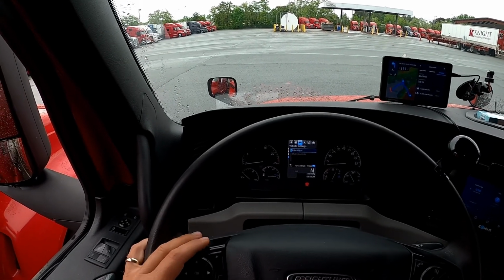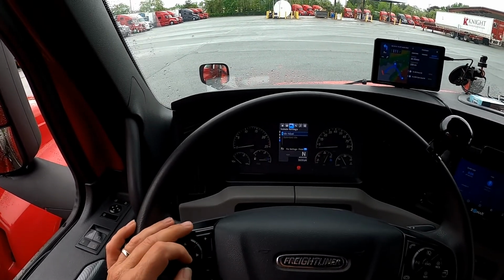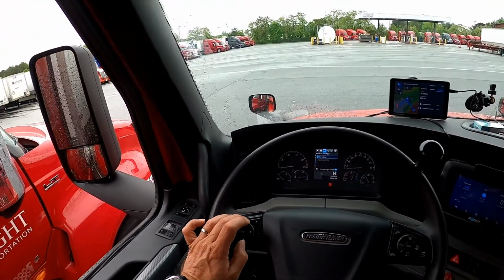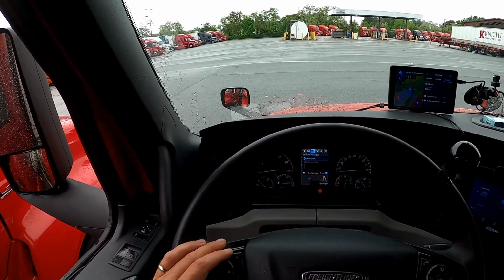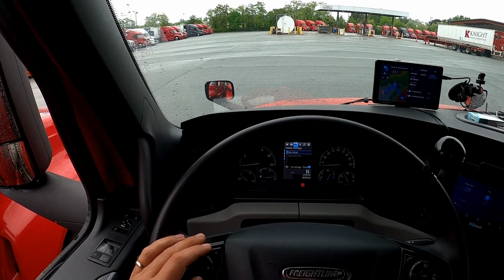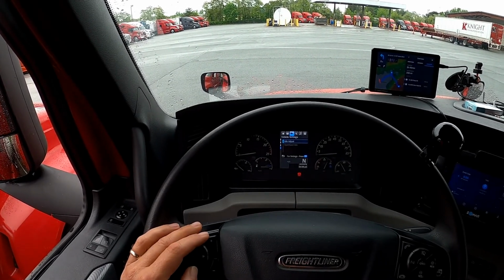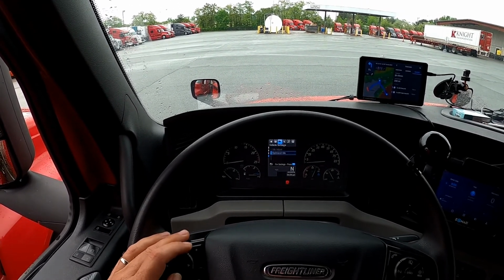So if I want to bump the idle up in the truck, I can just hit that, and then I can use my toggle keys up and down. I think the highest I can put it is 900 RPMs. It runs idle at 600, but I can bump it to 900.